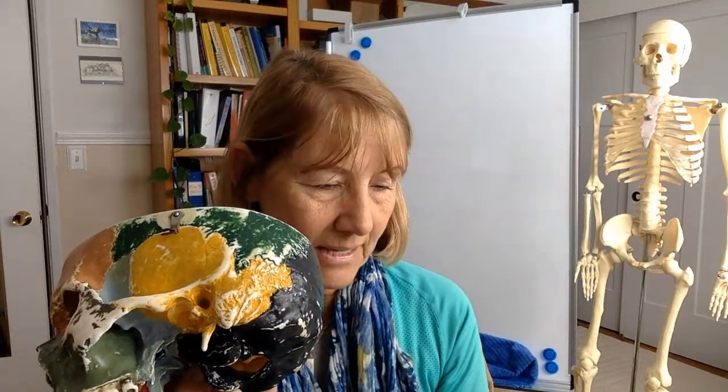External acoustic meatus. Also in this vicinity here, this is sort of worn off from students touching it, is the mastoid process. And that you can feel on yourself too. Go behind the jaw and behind the ear, and you'll feel a big bump, and that is the mastoid process.